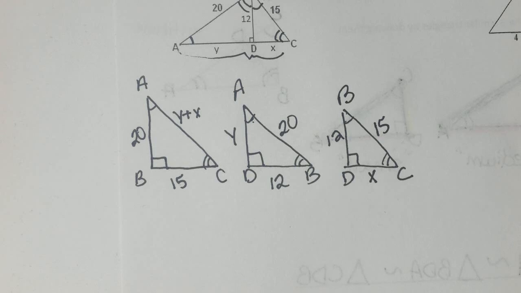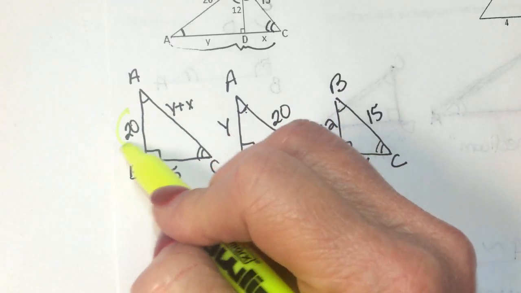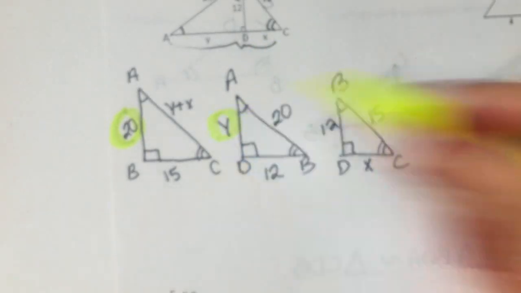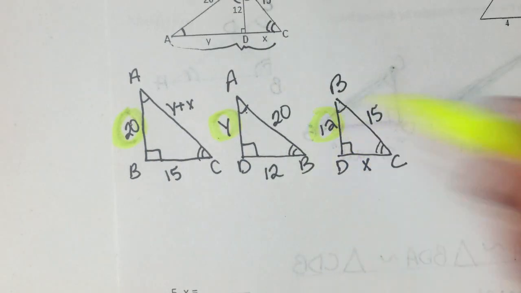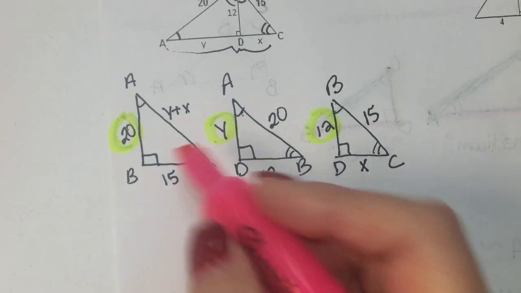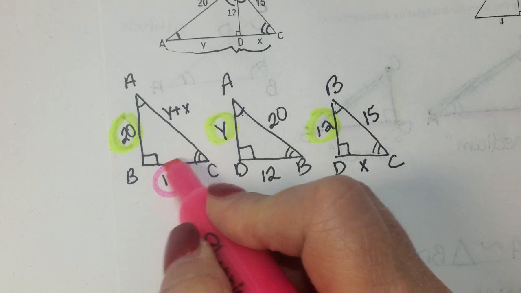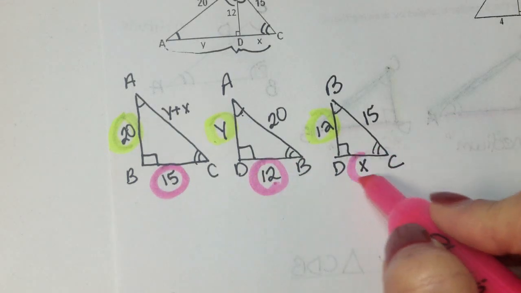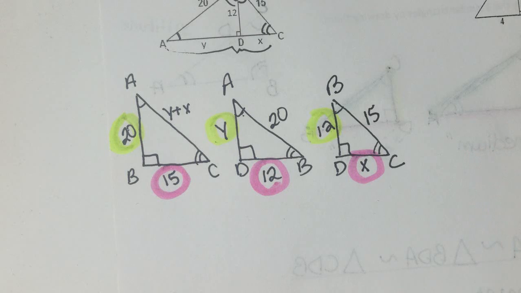I'm going to take my yellow. I'm going to circle 20. It corresponds with Y, which corresponds with 12. All three of those correspond. I'm going to take pink, and 15 corresponds with 12, which corresponds with X.